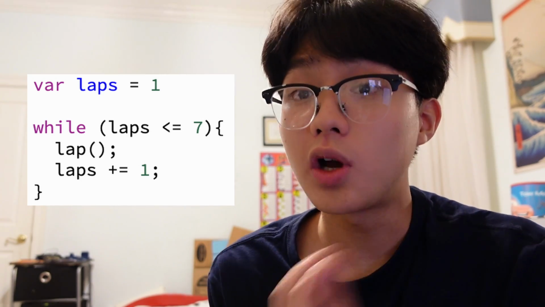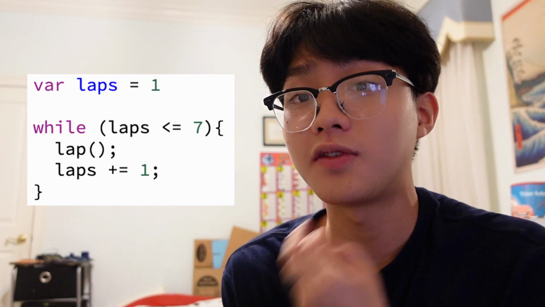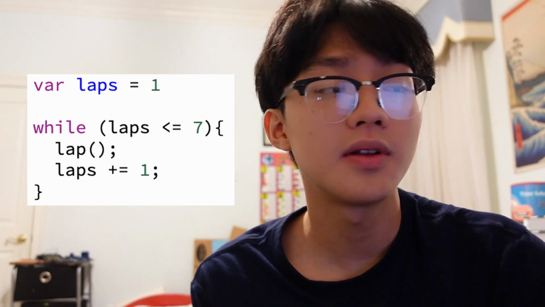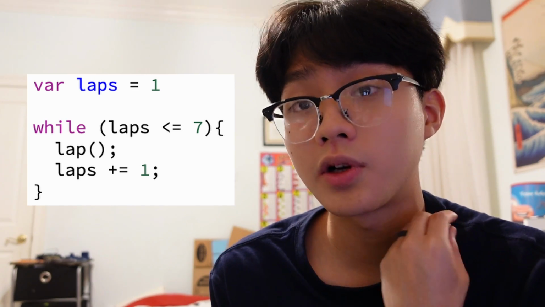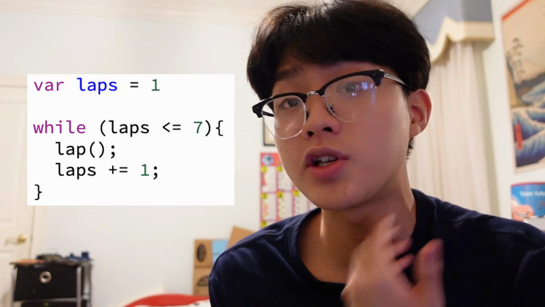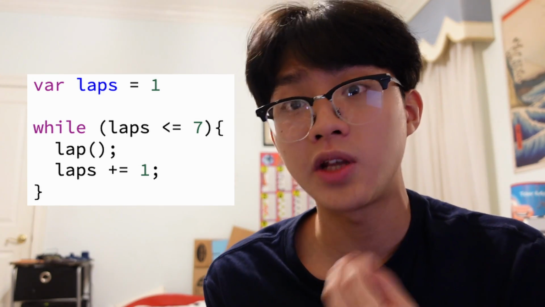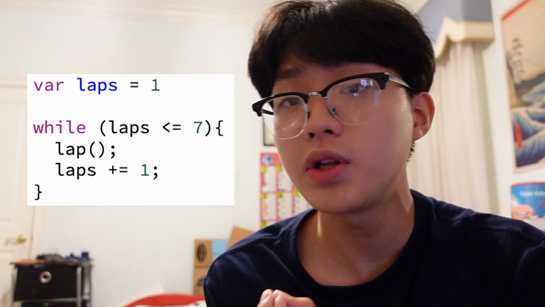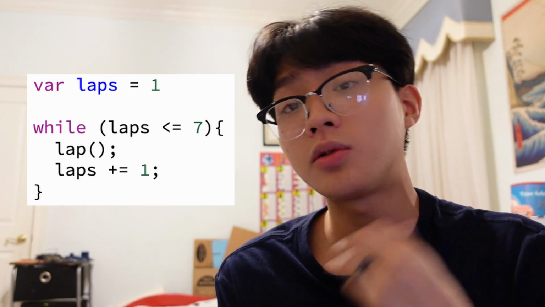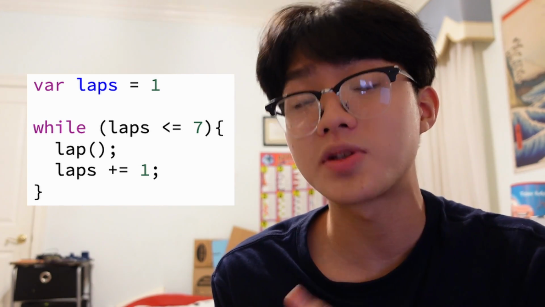And then we're going to have a while loop, which has the condition of laps less than or equal to 7. And inside, we're going to call our lap function and increase laps by 1. And so what this while loop is doing is every time the condition is true, meaning while laps is less than or equal to 7, it'll continue to run, but it'll increase laps by 1.